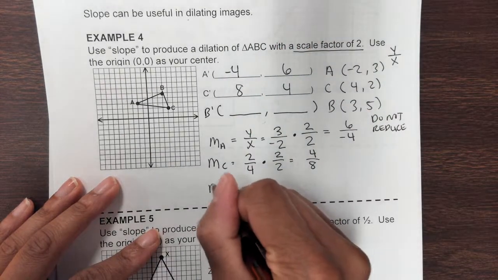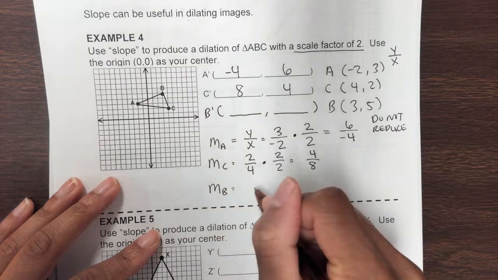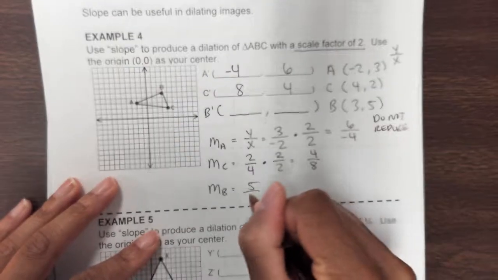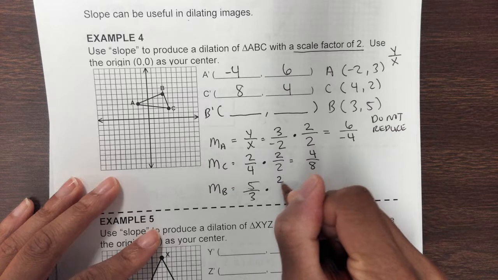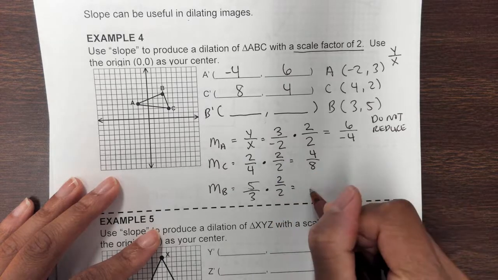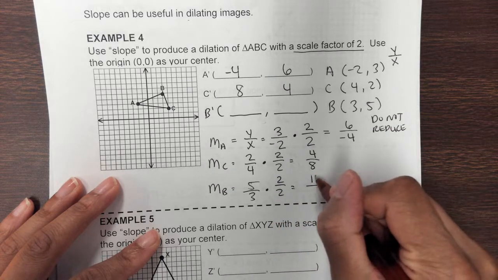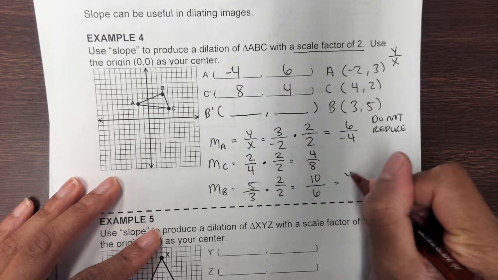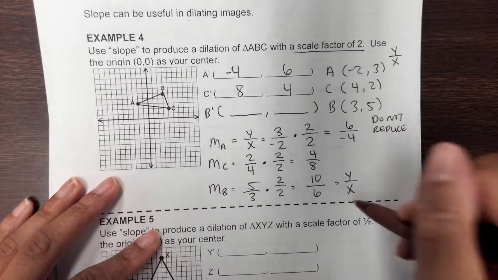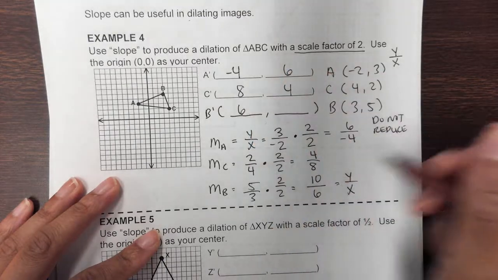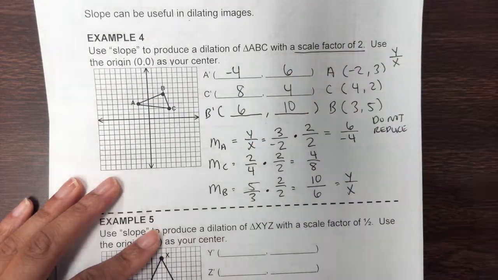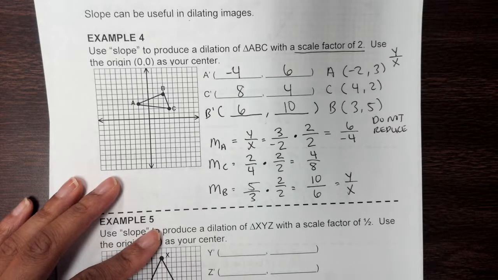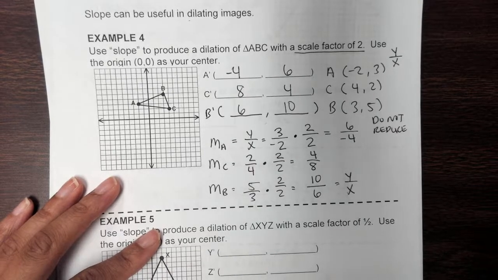Then I'll do the same thing with B. B, I have 5 over 3, multiplying it by a scale factor of 2 over 2, and so I'm left with 10 over 6. So remember, it is the same as y over x. So my x coordinate is 6, and my y coordinate is 10. So that is my A prime, B prime, and C prime.